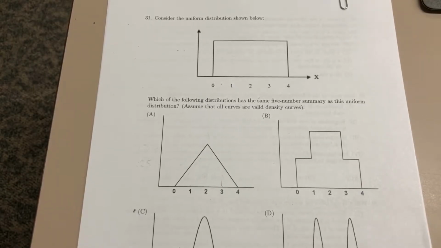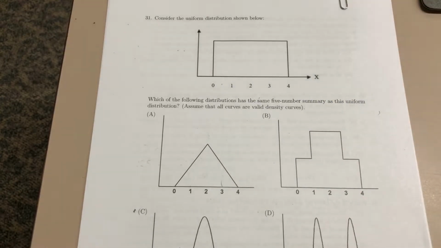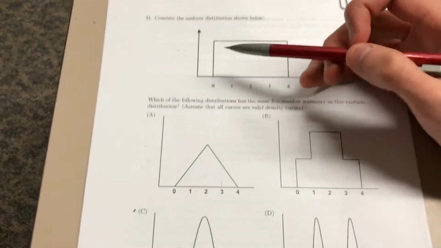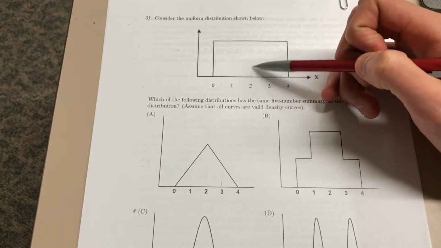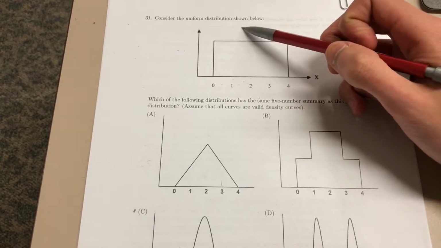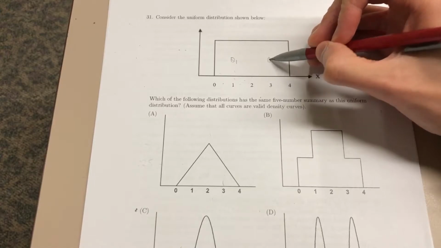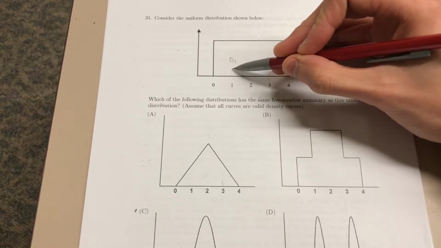Here, the min and max for the uniform distribution is going to be 0 and 4. Our median, which is the midway point, is going to be at 2. And then the midway point between 2 and 0 is going to be 1. So that's going to be Q1. Then Q3 will be at 3.